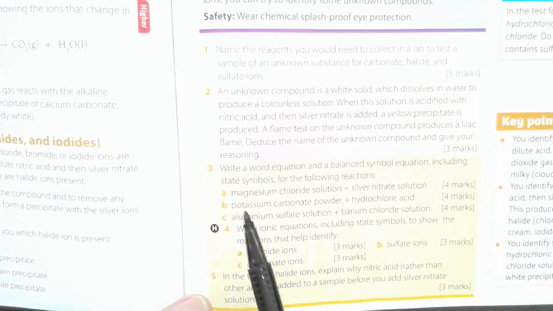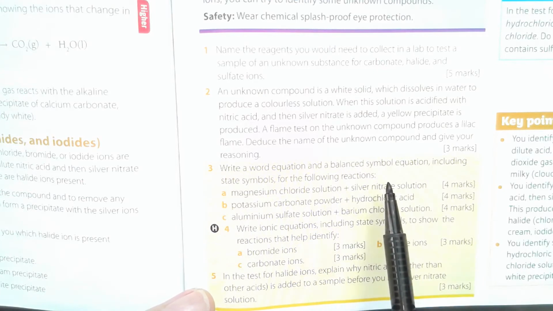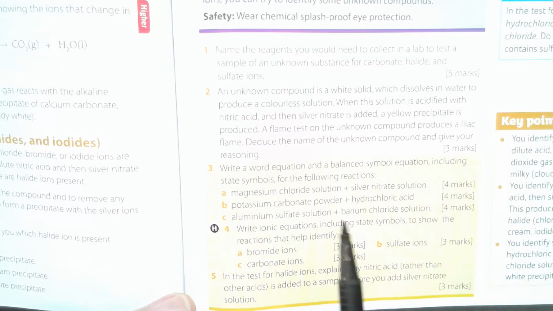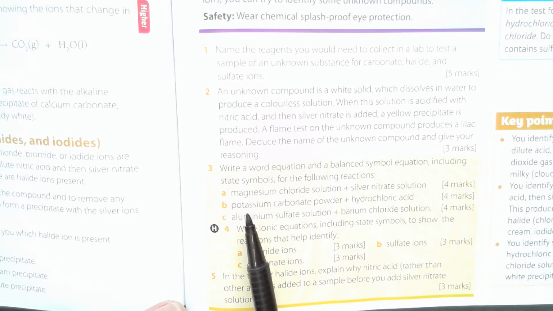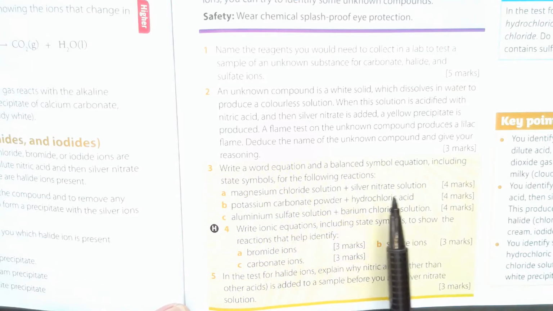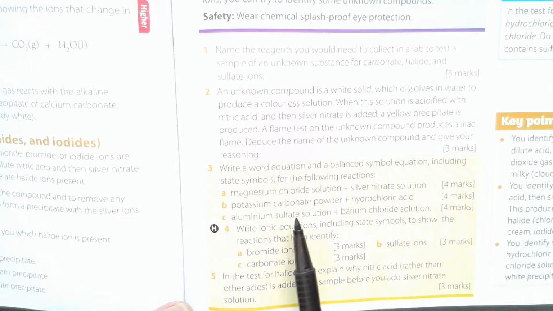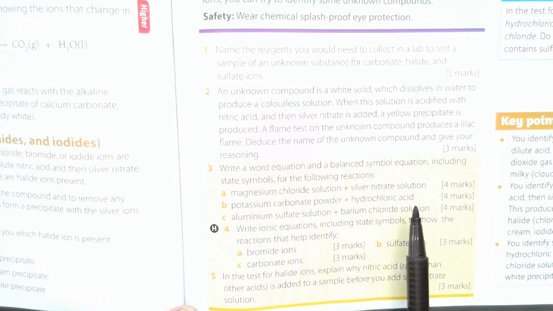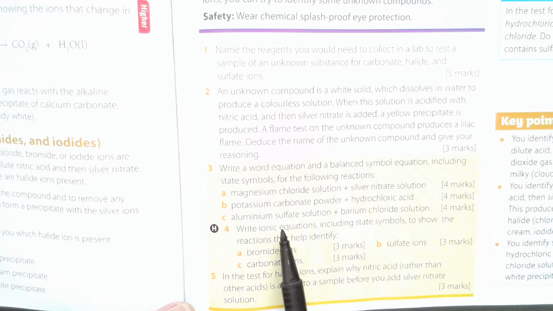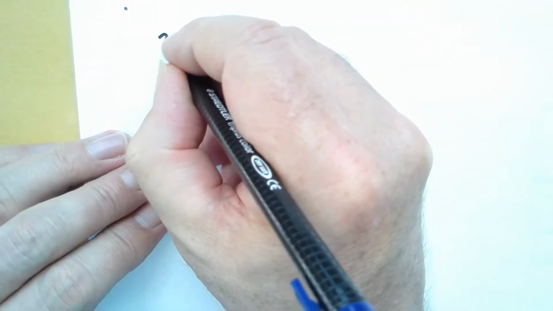Question 3. Write a word equation and a balanced symbol equation, including state symbols, for the following reactions: magnesium chloride solution plus silver nitrate, potassium carbonate powder plus hydrochloric acid, aluminium sulfate solution plus barium chloride solution. There are 4 marks for each of these. So quite a lot of pieces of information you need to supply. So question 3.